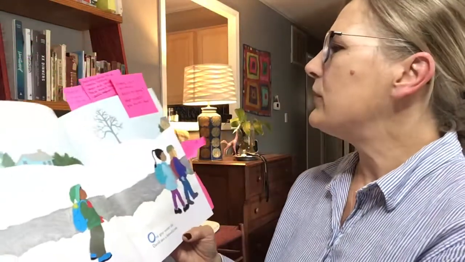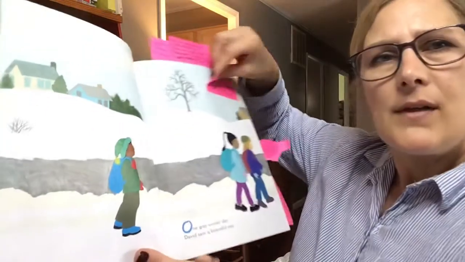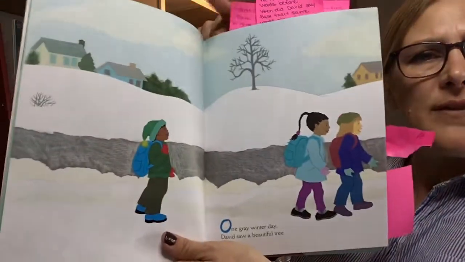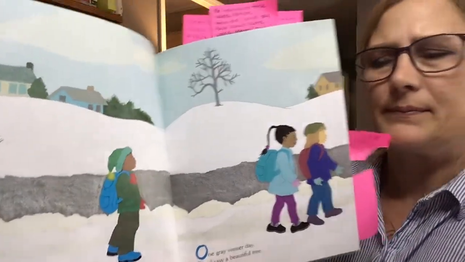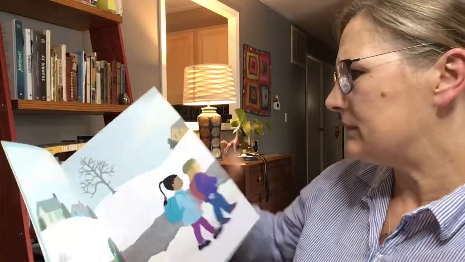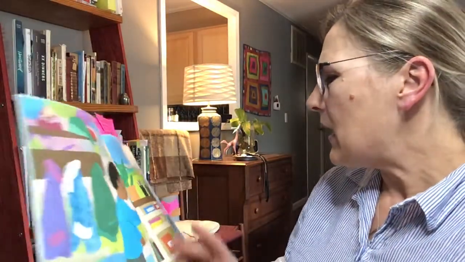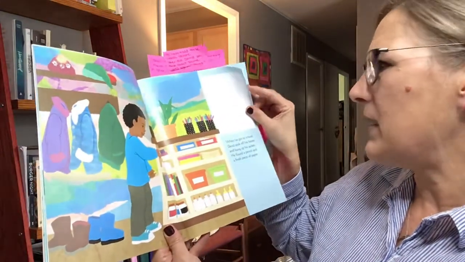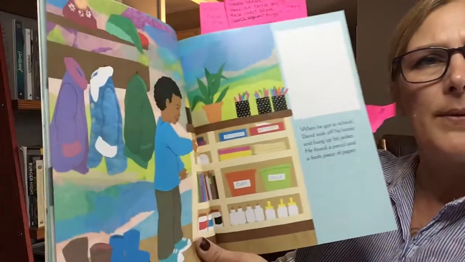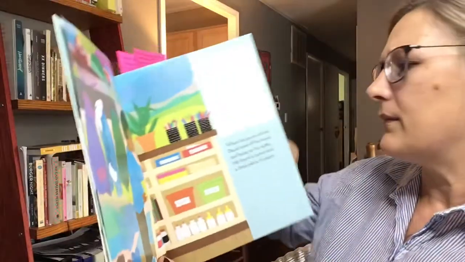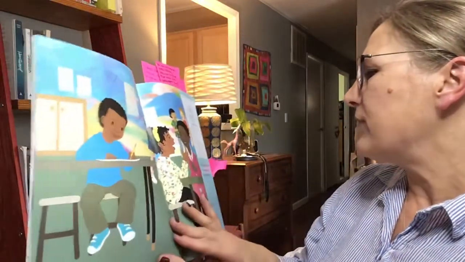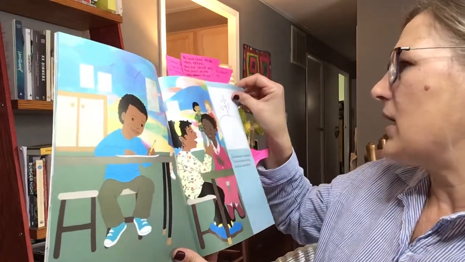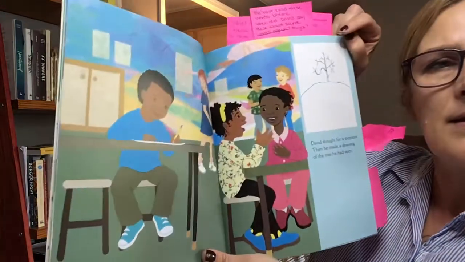One gray winter day, David saw a beautiful tree. Now look at that picture. Where do you think David might be going? When he got to school, David took off his boots and hung up his jacket. He found a pencil and a fresh piece of paper. David thought for a moment, and then he made a drawing of a tree that he had seen. So up here.